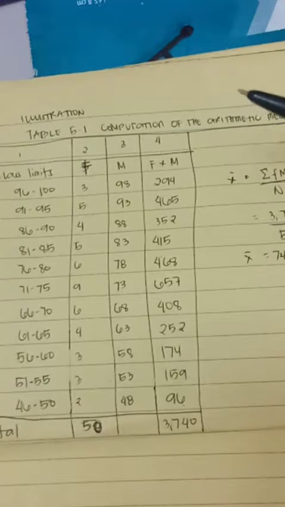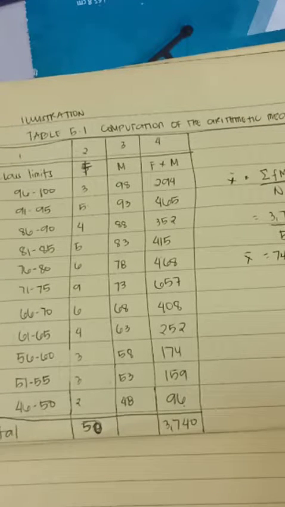Let's start with our first method, which is the mean midpoint method. It is done by getting the product of the midpoint and frequency. This is the formula where x bar is the arithmetic mean, the summation of frequency times midpoint is the sum of the product of midpoint times frequency, and n is the number of cases. We have Table 5.1, computation of the arithmetic mean using the midpoint method.